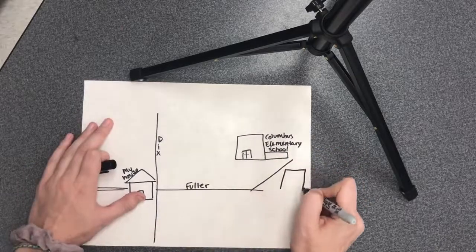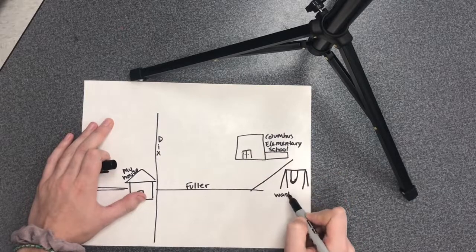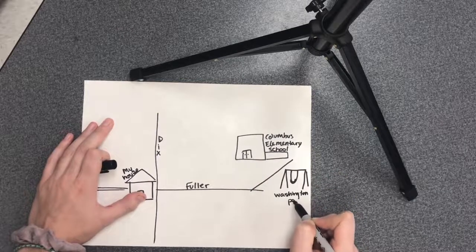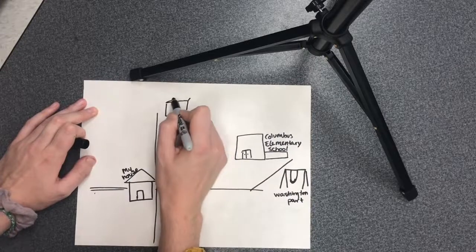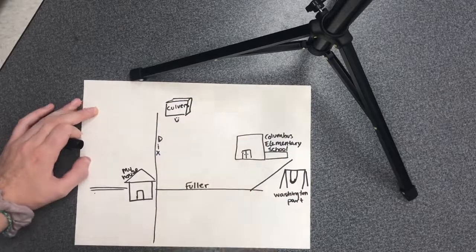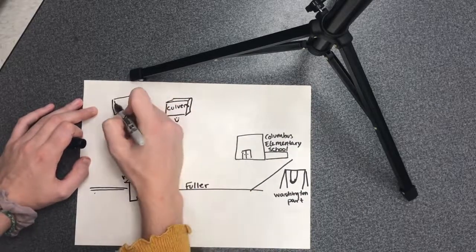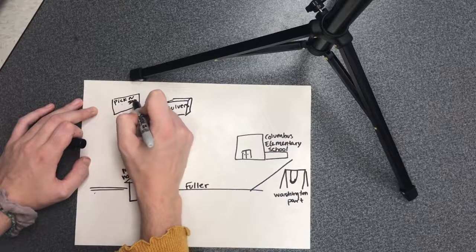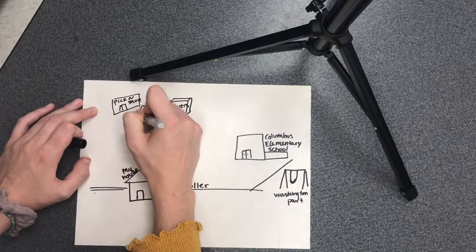I then remembered that across the street was a pretty nice park. I would play on the swings there all the time growing up, so I went ahead and added it. And I couldn't forget to add Culver's. It was just a short bike ride from my house, so I went ahead and added it. Across the street from that was one of my first jobs, Pick and Save. So I thought for myself that that would be important to add.